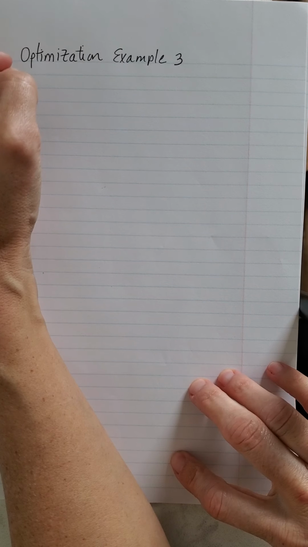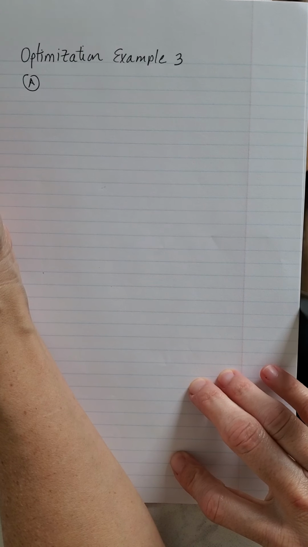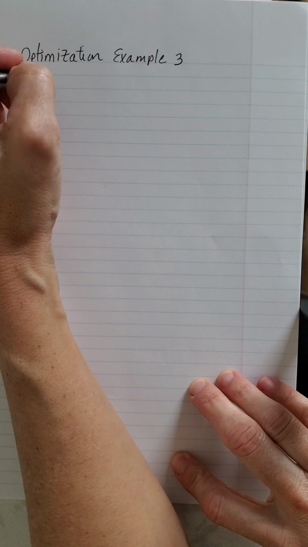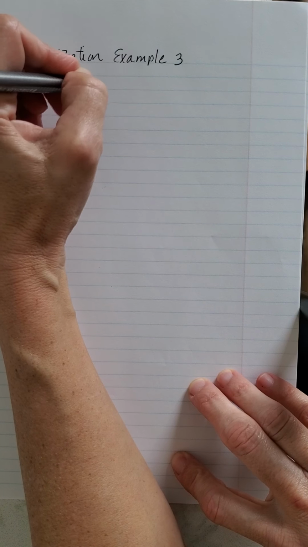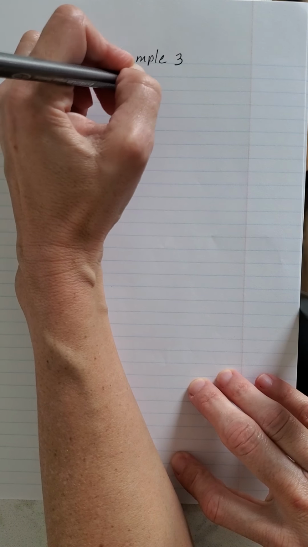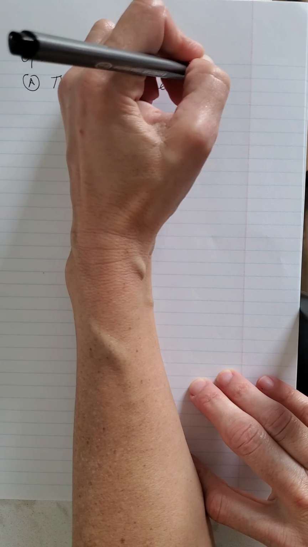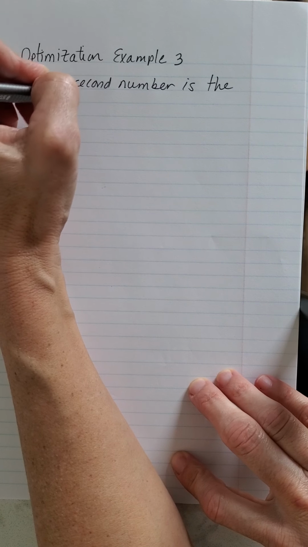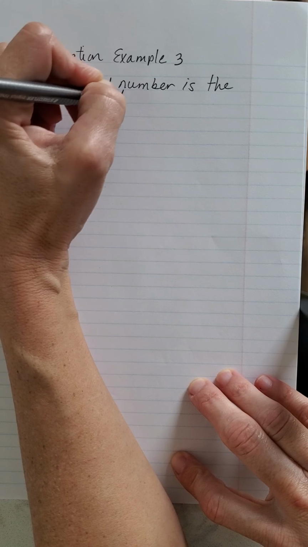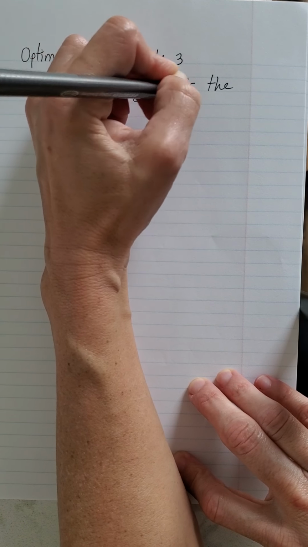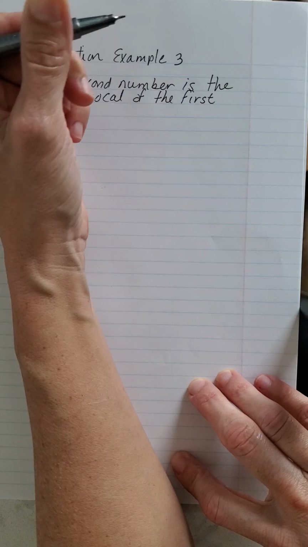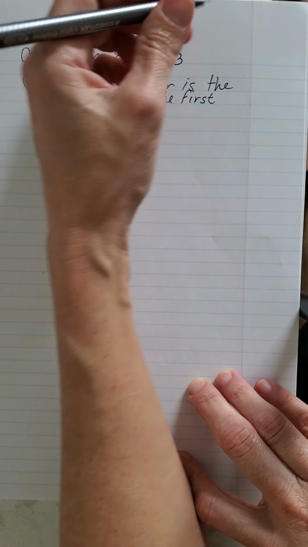So here's another example. This time it's about numbers, and I'm going to probably do two of these. The first one is going to be about numbers. Let's say you have two numbers. The second number is the reciprocal of the first, and their sum is a minimum.